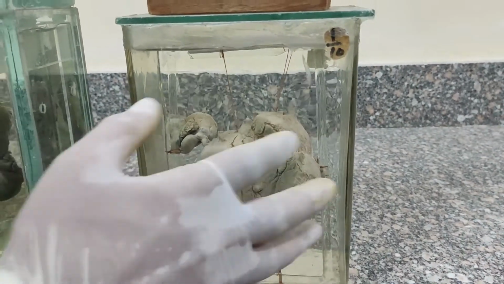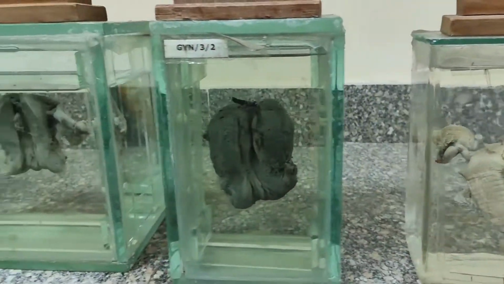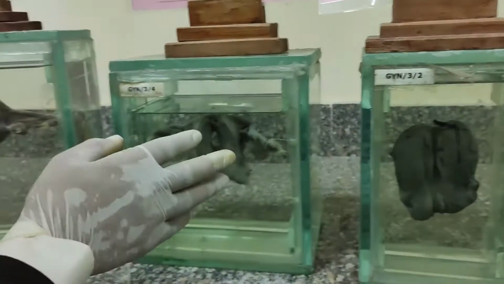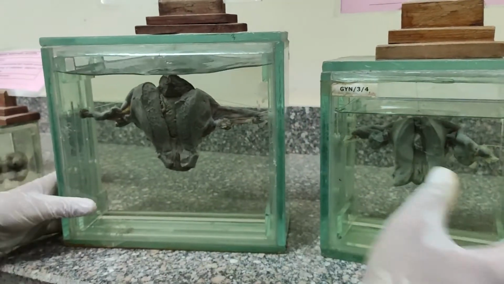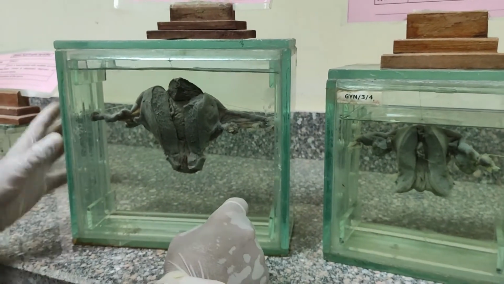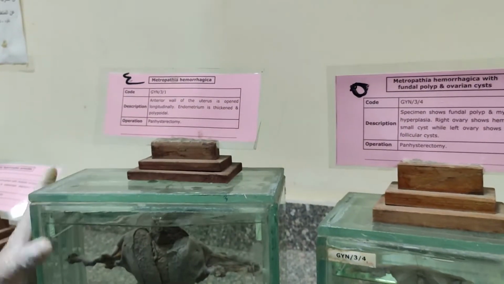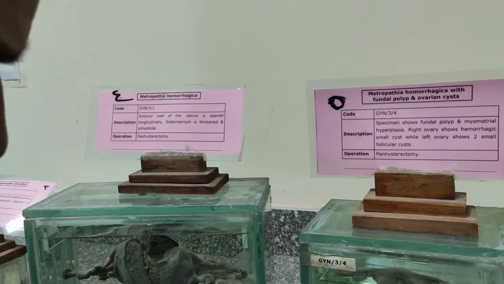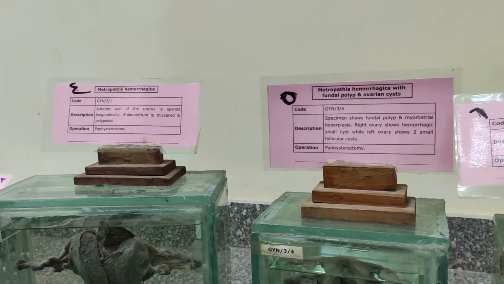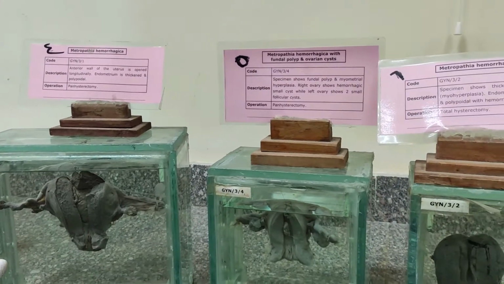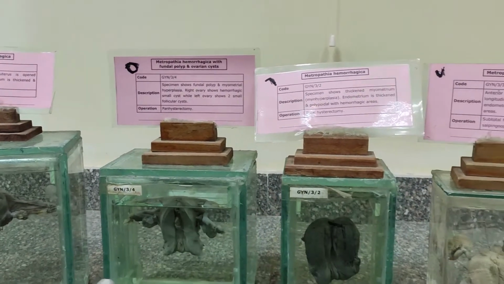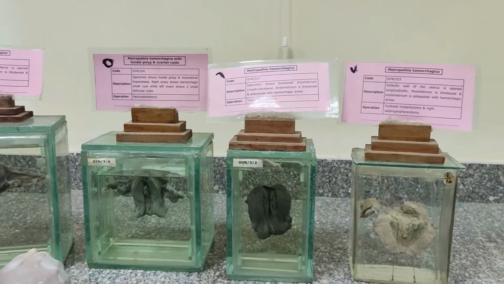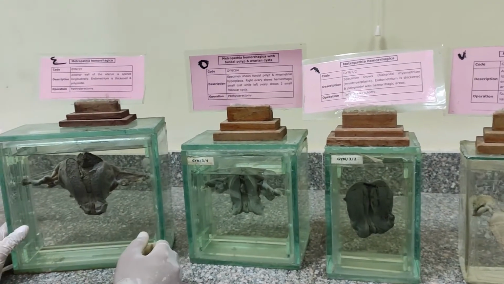All of these cases are hyperestrogenic states occurring in the middle age group and present clinically by a short period of amenorrhea followed by bleeding. It is named metropathia hemorrhagica. The operation done here in all of these cases is total abdominal hysterectomy and bilateral salpingo-oophorectomy. If not treated well, all of these cases could later be complicated by endometrial hyperplasia and endometrial carcinoma.